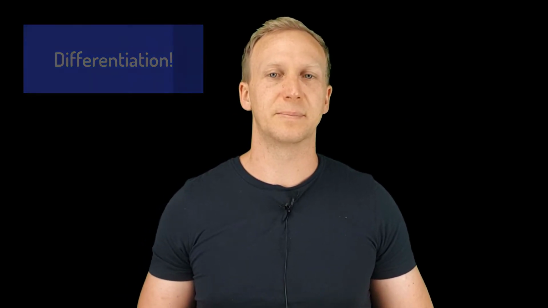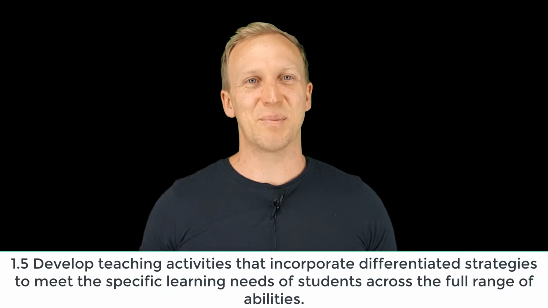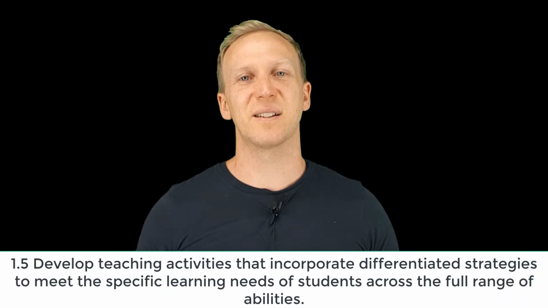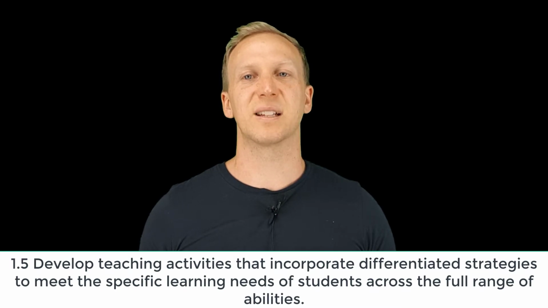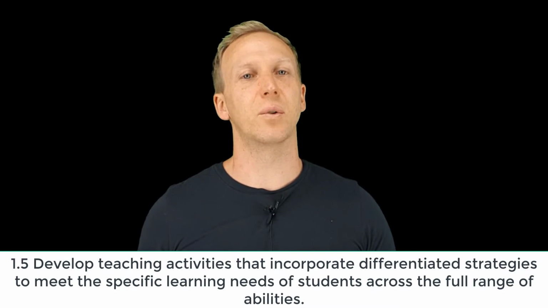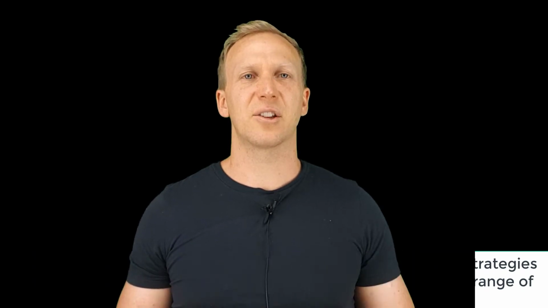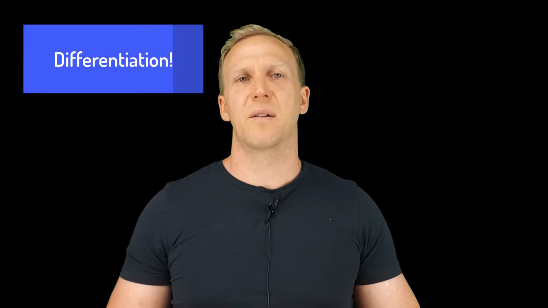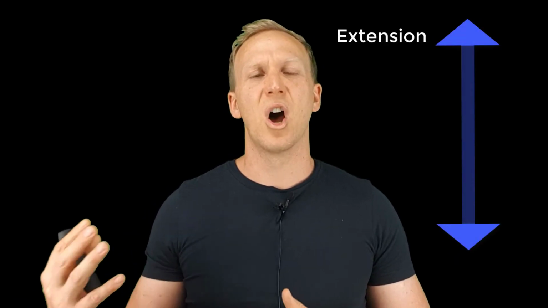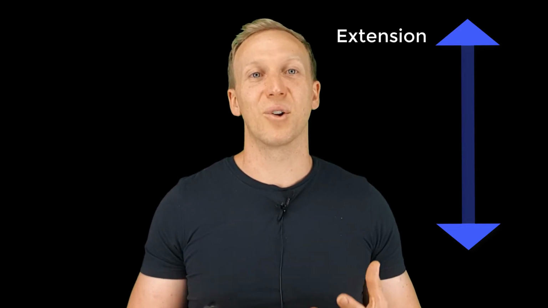The fifth descriptor for this standard asks you to develop teaching activities that incorporate differentiated strategies to meet the specific learning needs of students across the full range of abilities. So this is now just looking at differentiation in your classroom for your students, based on essentially what they know already and where you're trying to get them to. Activities should be adjusted for the different levels of ability. Does your program have extension activities for the students who have higher abilities or who have higher pre-knowledge already of the content area that you're looking at? Or how do you help those who have lower abilities? Is this clear in your program?